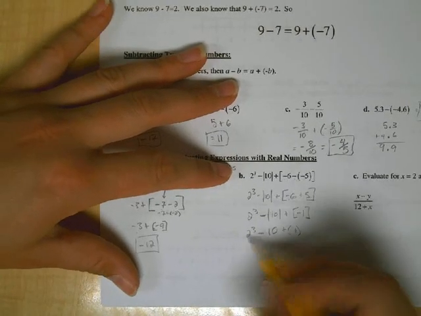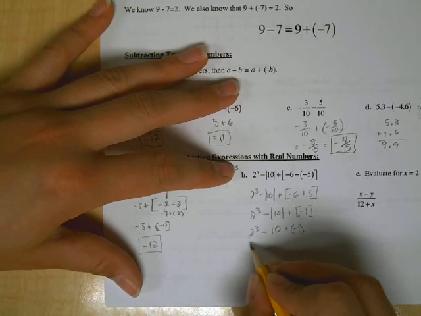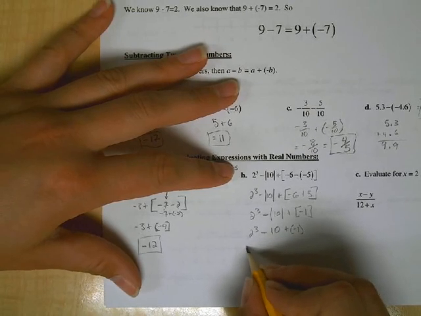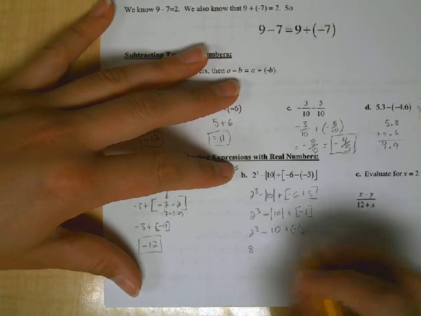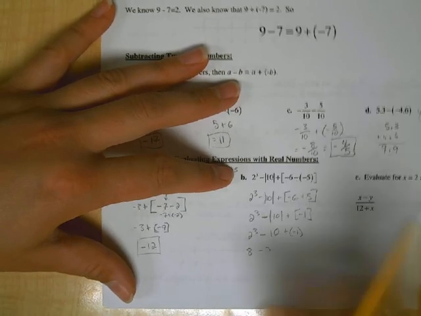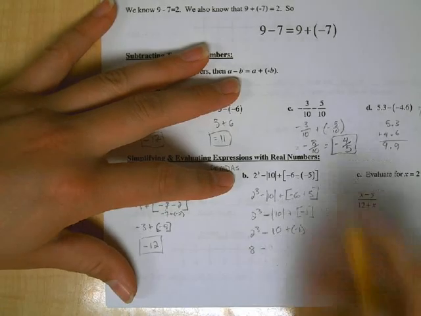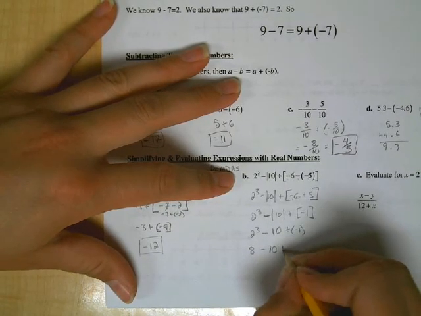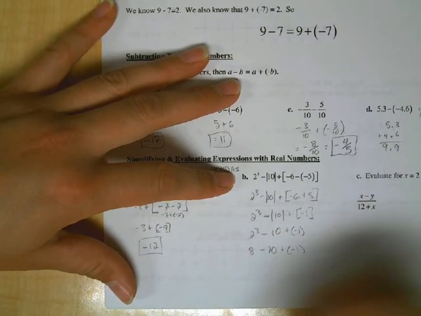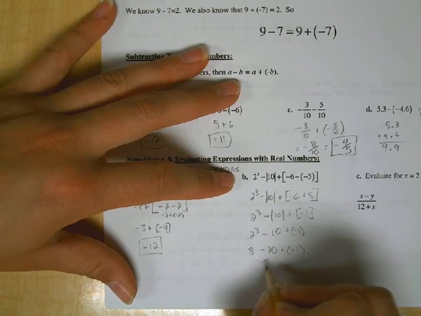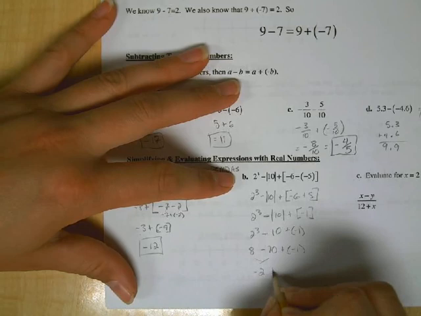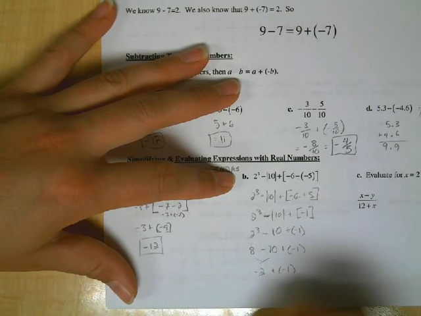So now exponents, so 2 to the third power is 2 times 2 times 2, which is 8. Okay, make sure you do 2 times 2 times 2, which is 8, minus 10. Helps if I can write 10. And then plus -1, and now just go left to right. So 8 minus 10 is -2 plus -1. Okay, add those together, you get -3.